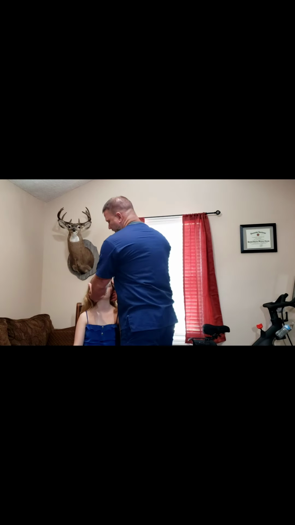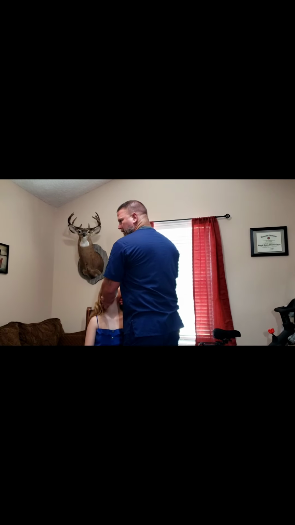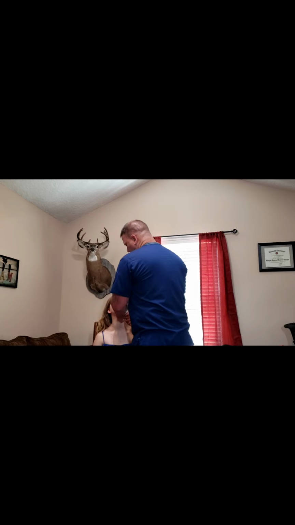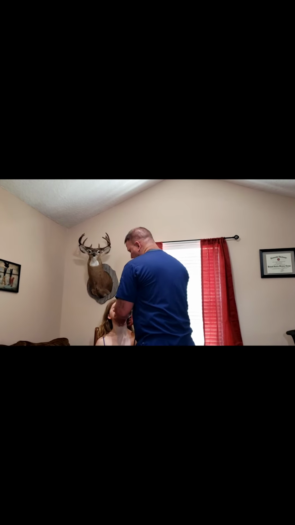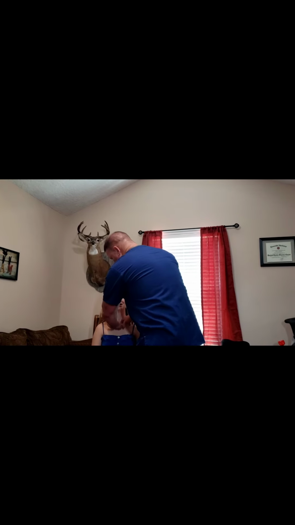Alright, so the next part of the assessment will be assessing her lymphatic system. And we're going to start on the back side here, the occipital. Then move down to the post-auricular. Move up in front of the ears to the pre-auricular. The submandibular. Tonsillar. Submental. Superficial cervical. The deep cervical. And the clavicular.